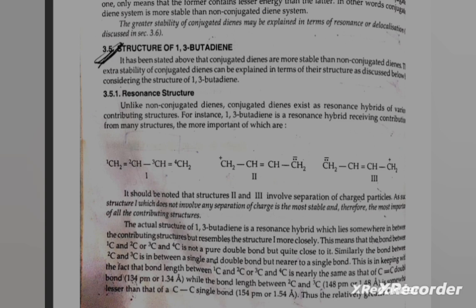For instance, 1,3-butadiene is a resonance hybrid receiving contribution from many structures, the more important of which are shown. It should be noted that the second and third structures involve separation of charged particles. As such, structure one, which does not involve any separation of charges, is the most stable and therefore the most important of all contributing structures.